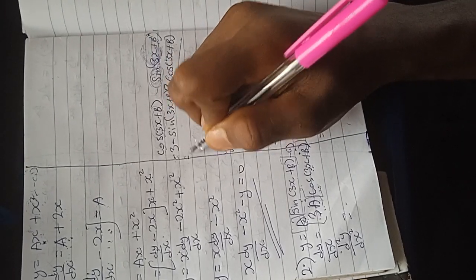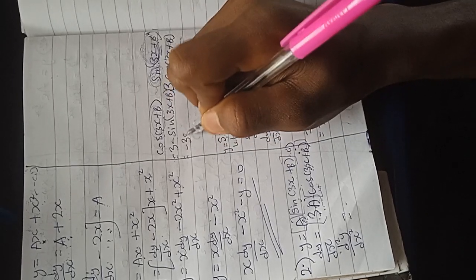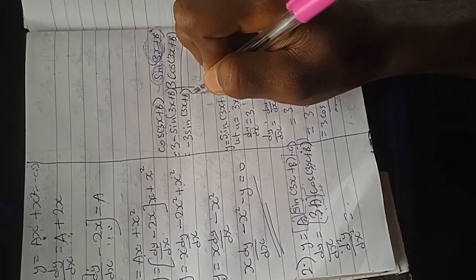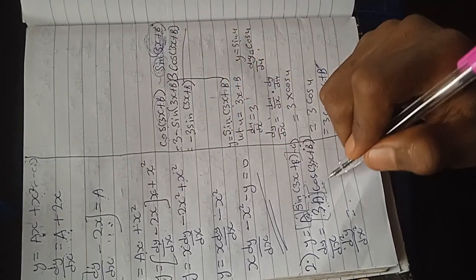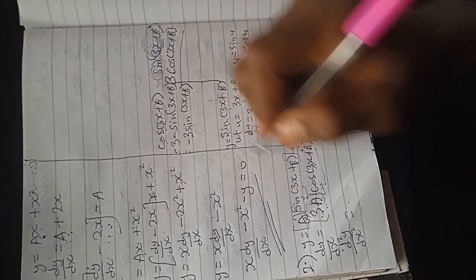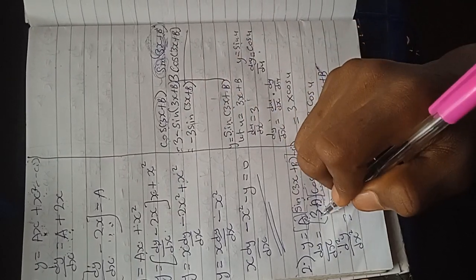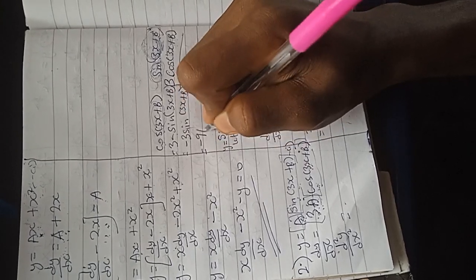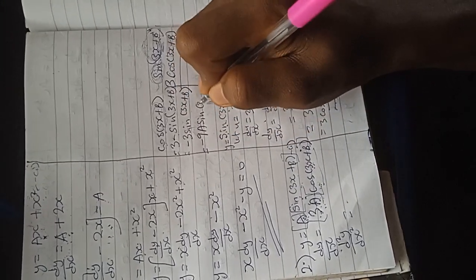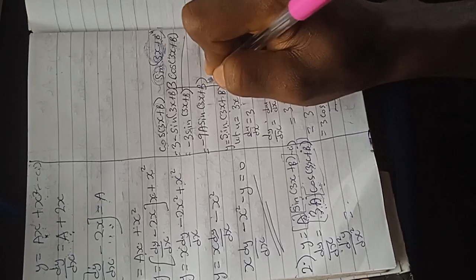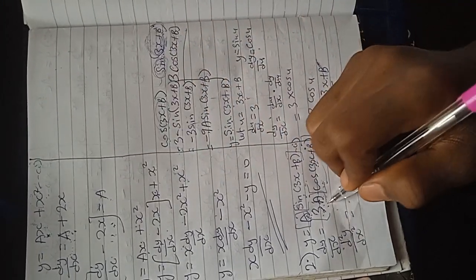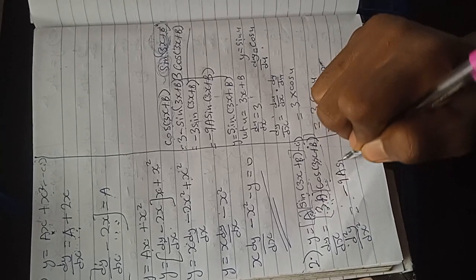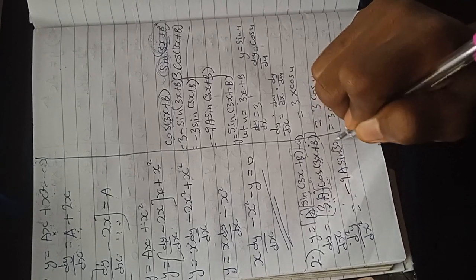This is going to give us minus 3 sin(3x + b), right? So after differentiating, this is what you're going to have, multiplied by 3a. If you multiply 3a with this, you have minus 9a sin(3x + b).